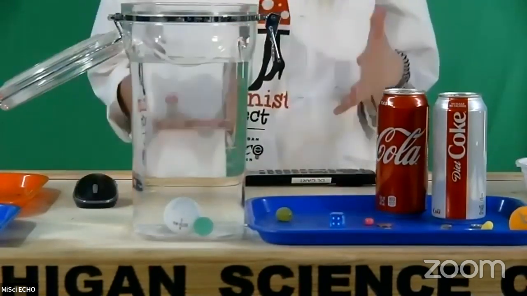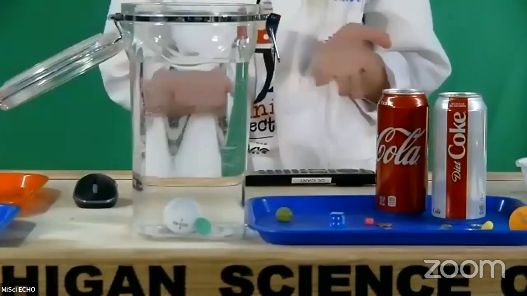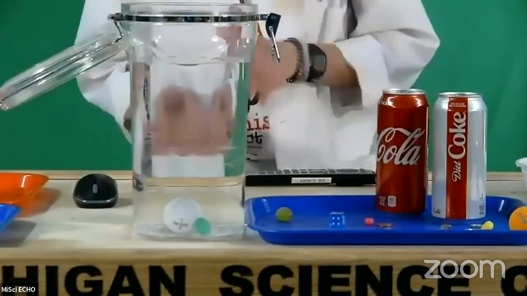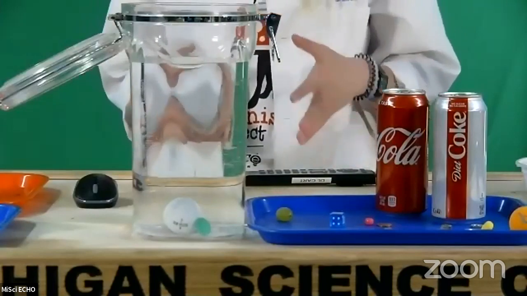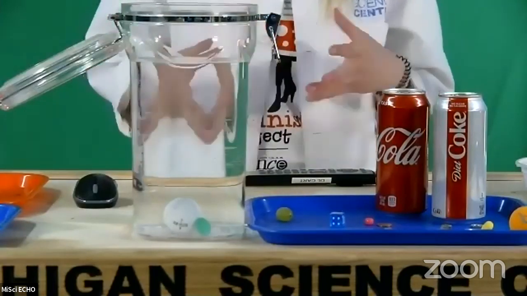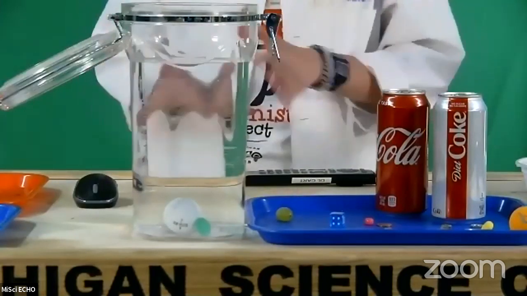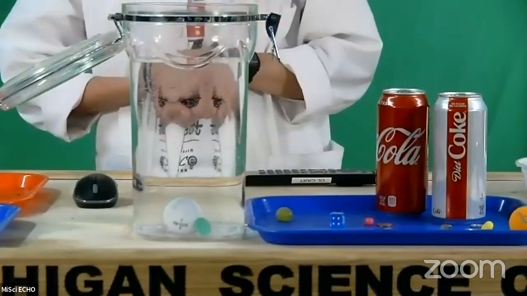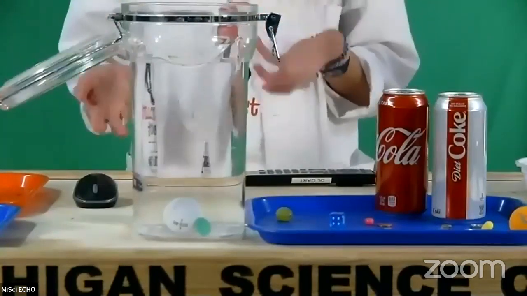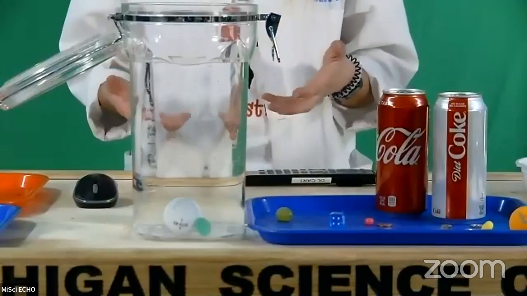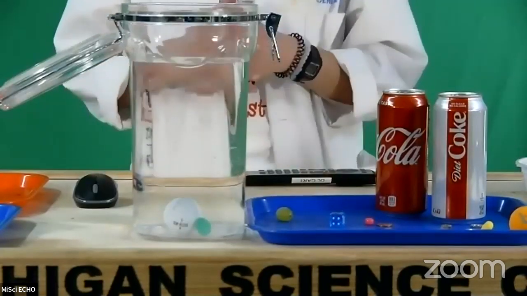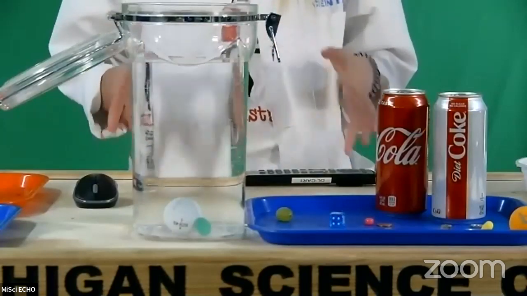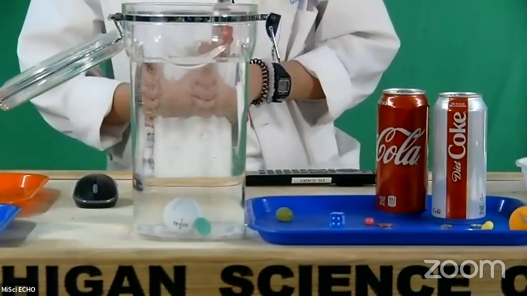So our poker chip did sink, right? But you'll notice it sank much more slowly than our golf ball did. That's because the density of that poker chip is actually pretty close to water. It's obviously more dense, right? Because it did sink. But since its specific gravity or density is pretty close to water, we watched it sink through the liquid almost like it was molasses. Since they were pretty close in density, it sank very slowly to the bottom.